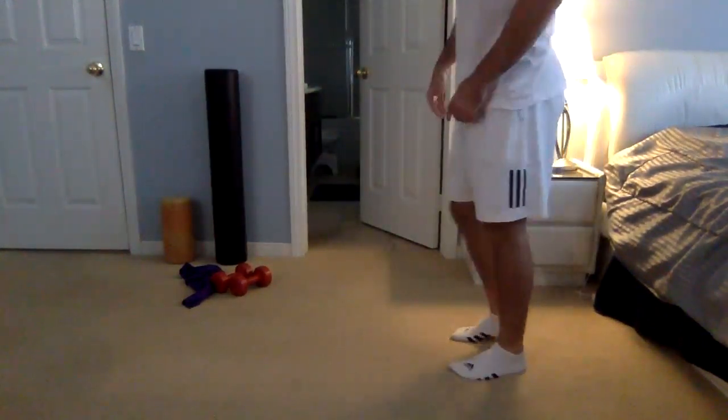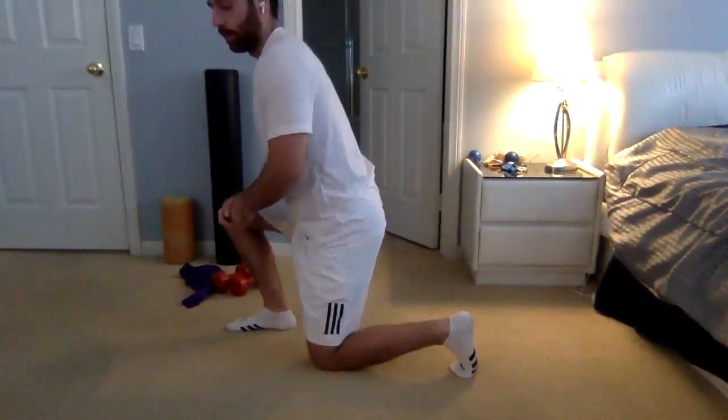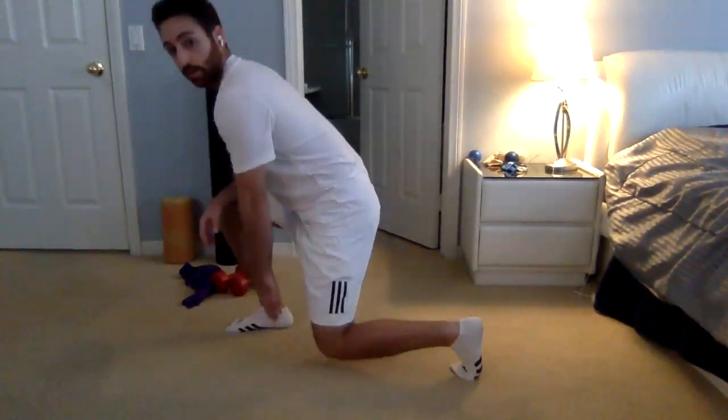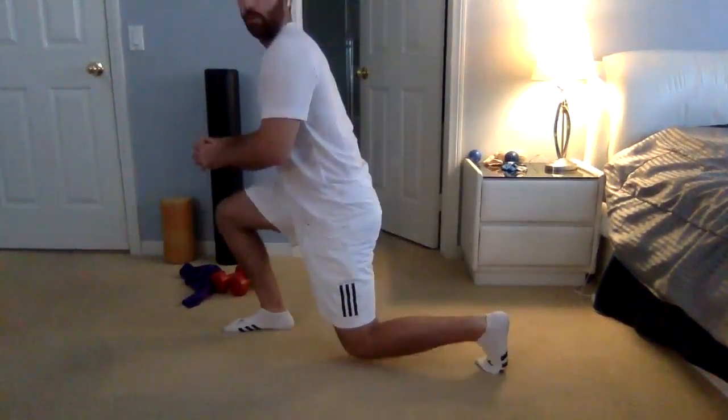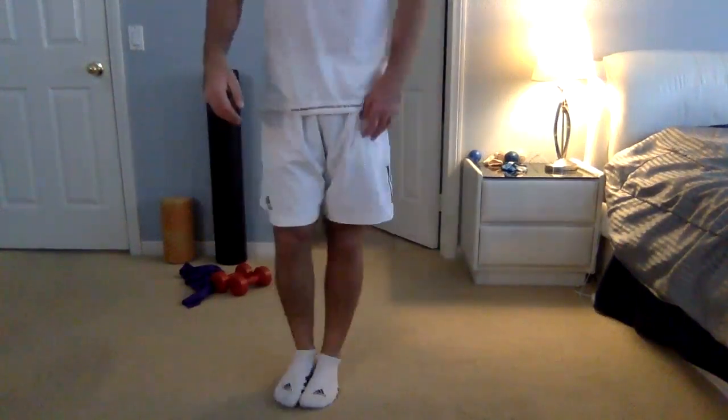One, so that I can work on my form before I move on to heavier weight, and two, so that I can really feel the contraction of all the muscles that are there. So I recommend it, but you don't have to. And I forgot to mention with lunges, I like to coach not letting the knee touch the ground. So I don't want your knee to hit. I want you to go right above. Okay, so like right there, not touching, but just almost.